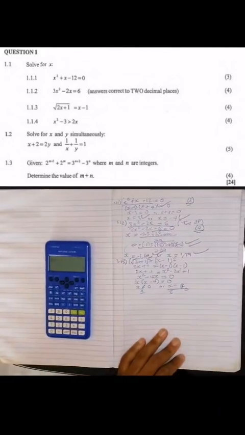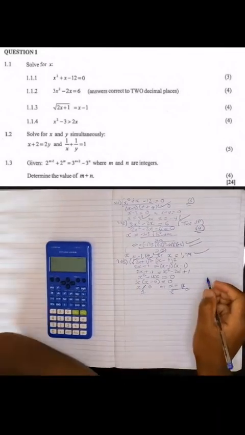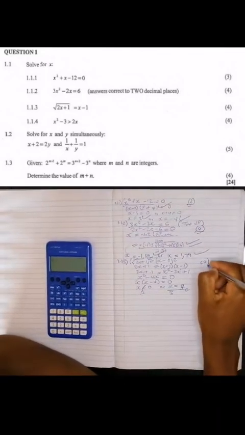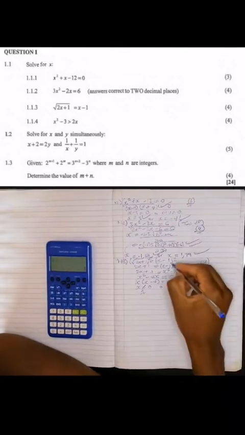this is the value of x. And then for the marks, it's like 4 marks. For squaring both sides, I think you get a mark.